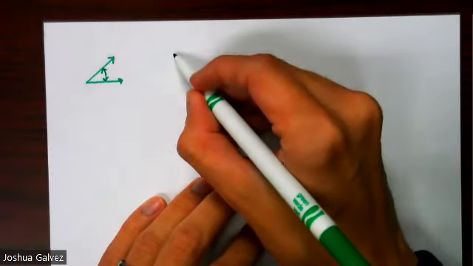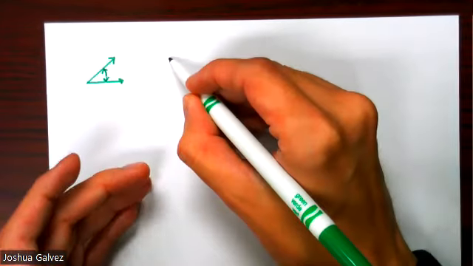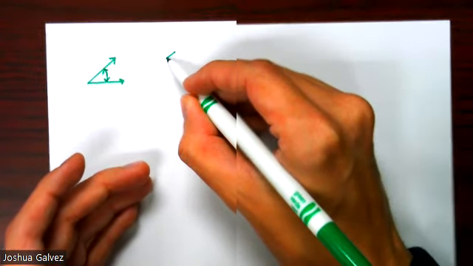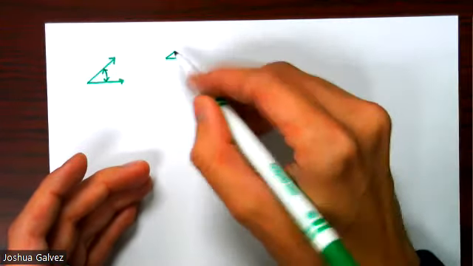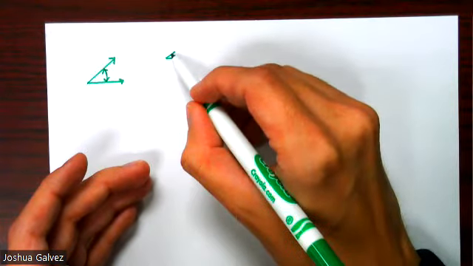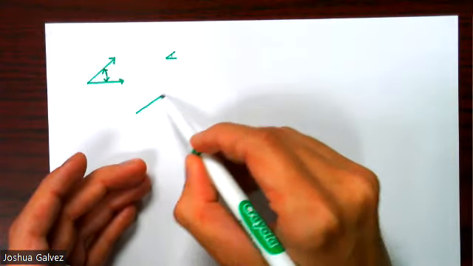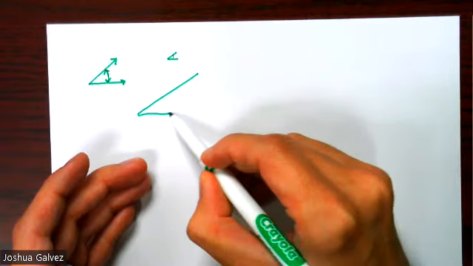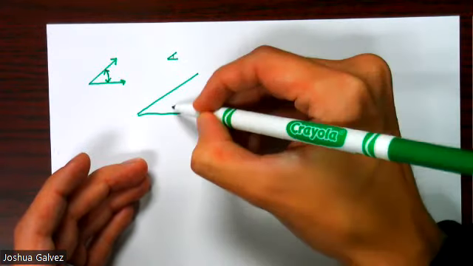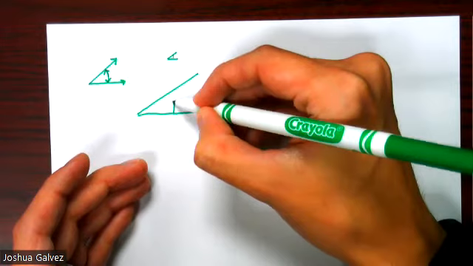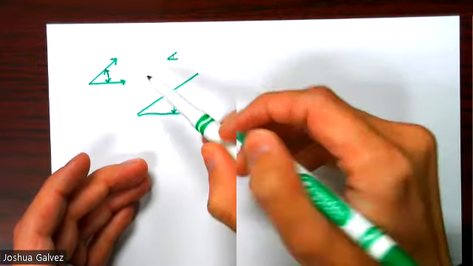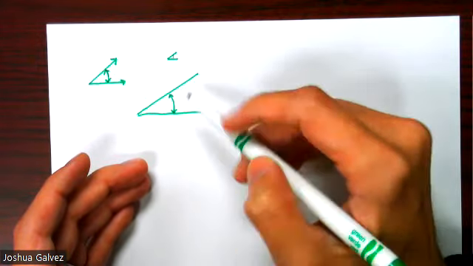One of the things that you need to know when you're talking about angles is it actually doesn't matter the size of the lines. What matters is how open the lines are, or how far apart they are rotated away from each other. So I tried my best to draw three angles that are congruent.